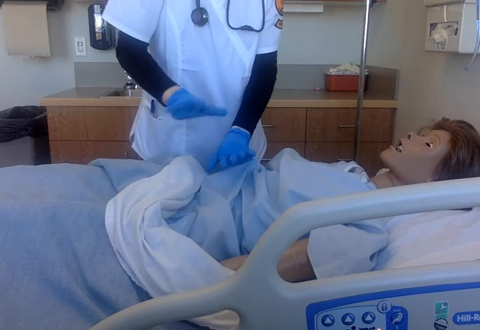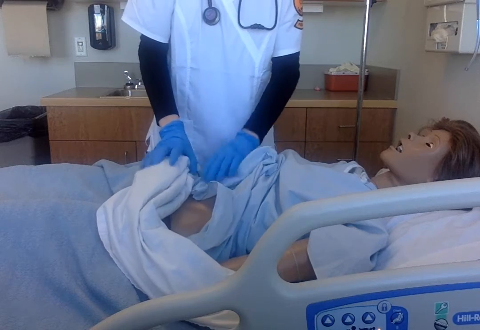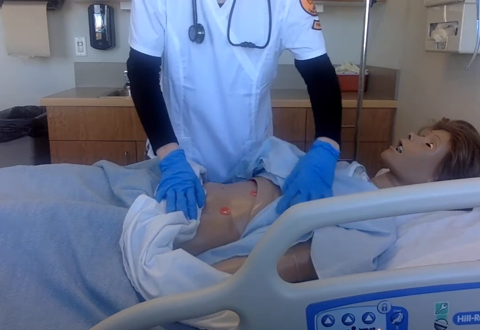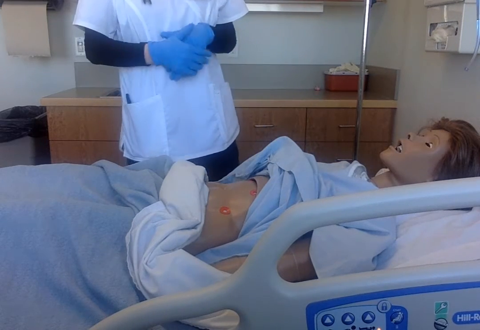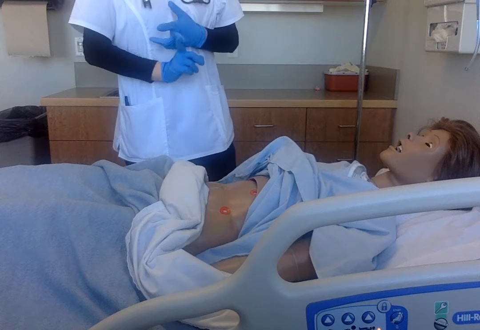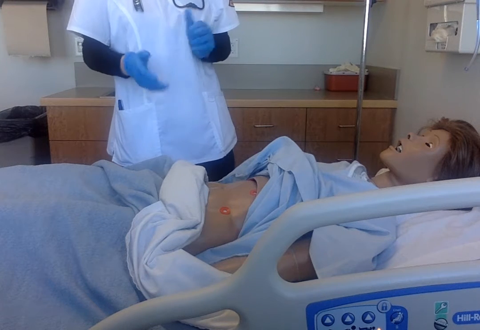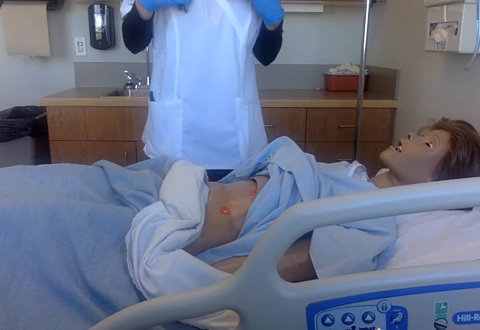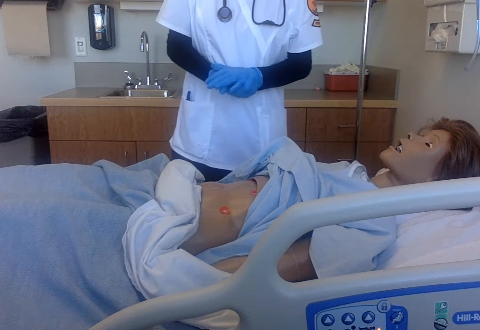Now I'm going to make sure her privacy is maintained. Now I'm going to assess the abdomen if that's alright. Alright, she said that is fine. Okay, now I'm going to look at the abdomen, see if I see any bruising, any lesions, any cuts. I'm not seeing any of that. Now I'm going to go ahead and assess the abdomen. So first, I inspected it.